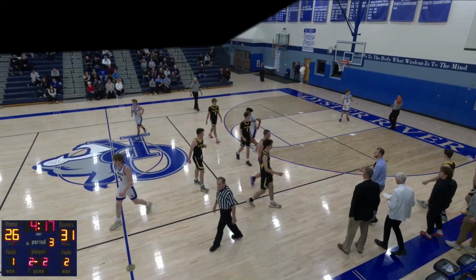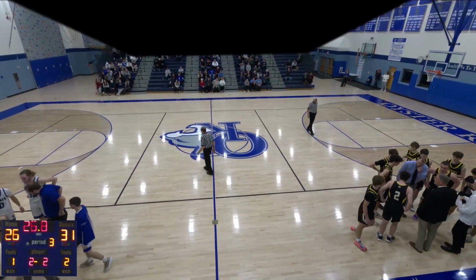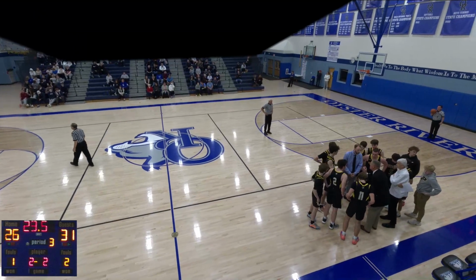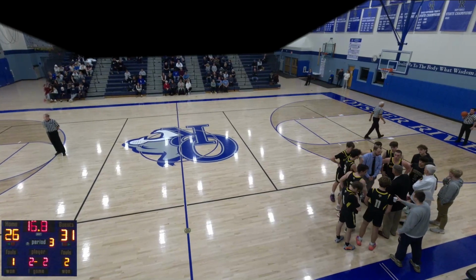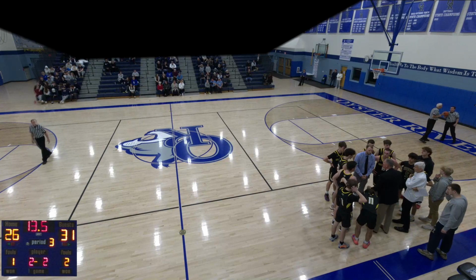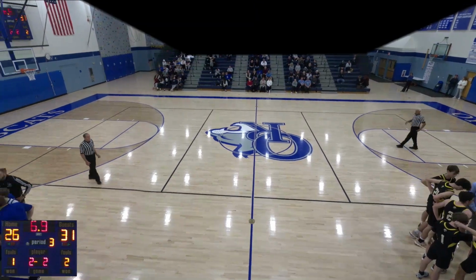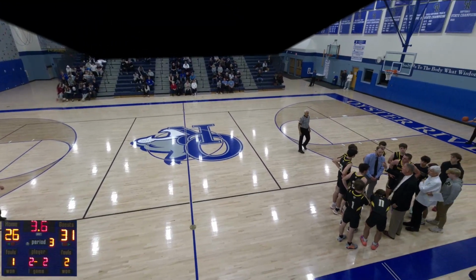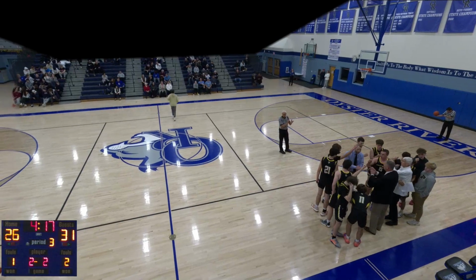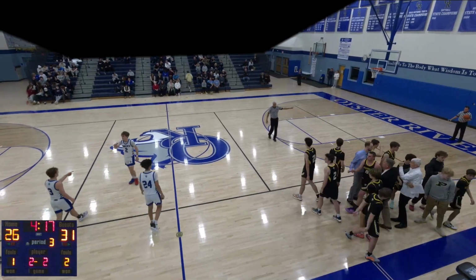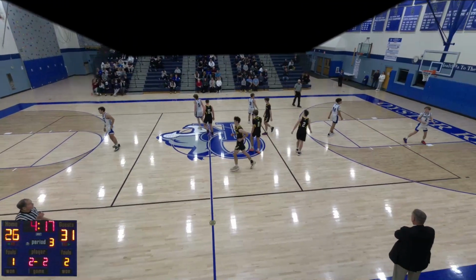Timeout for Souhegan. This is going to be a big 30 seconds for both teams. This game is still a toss-up. I mean, it felt all Souhegan in the first half, but Oyster River's definitely closing the gap a little bit. Still no subs so far in this half. Sticking with the same lineup for the Bobcats. Same to be said for the Sabres.